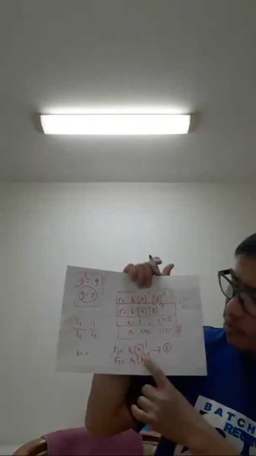So, if you really want to break it down, let's say R1 is equal to K1 A raised to the power 1. That's equation 5. Equation 6, R2 is equal to K2 B raised to the power 2. Like that. Then with R1 and R2, you can combine them to obtain the same, like this, as I told you.